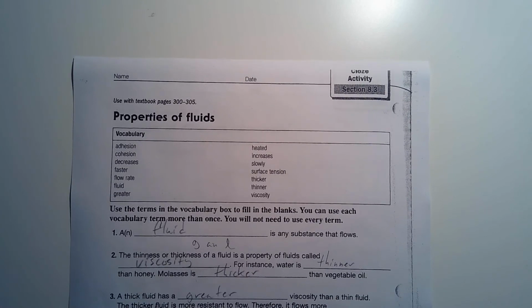Now, in terms of the speed of flow, one of the terms that we use is called viscosity. Viscosity has to do with the reluctance of flow. So the more viscous something is, the slower it's going to flow. One of the properties that determines viscosity is how thick or thin the fluid is. Water is thinner than something like molasses, which is basically like honey.